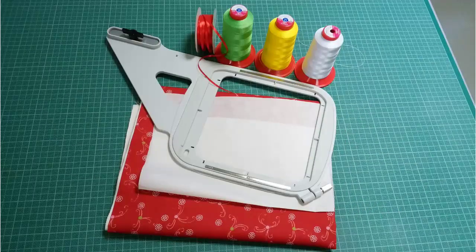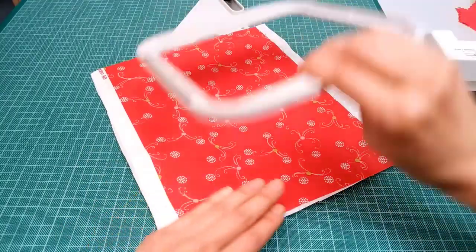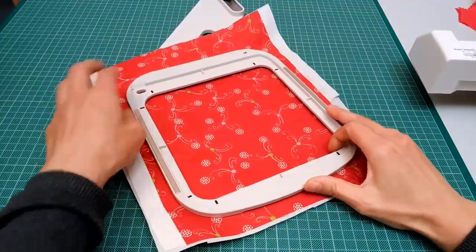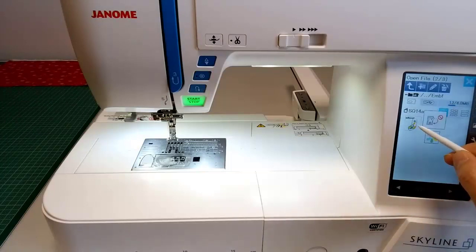Now, let's start embroidering those stockings. Collect all the materials you're gonna need: hoop, fabric, stabilizer, threads, and let's start. Hoop your stabilizer and fabric. Load the design on the embroidery machine.